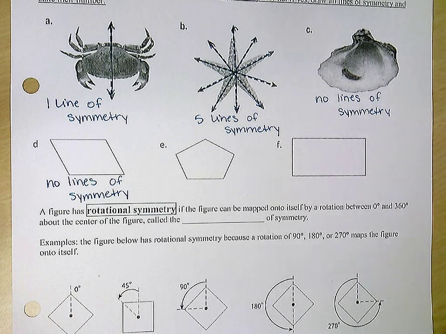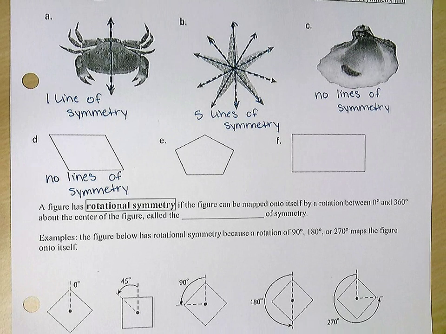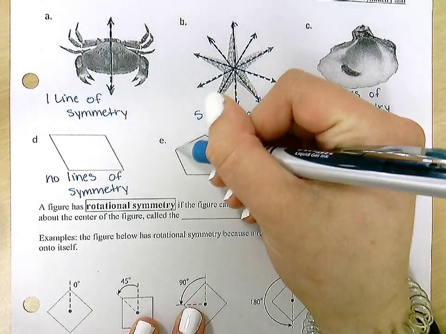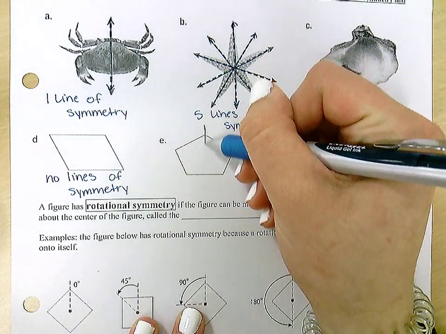All right, so letter E, this one does have 1 just because all your sides aren't congruent to each other. If all of your sides were congruent and all your angles were congruent to each other inside there, you would have 5. But you just have 1 since this angle is larger than this angle here.